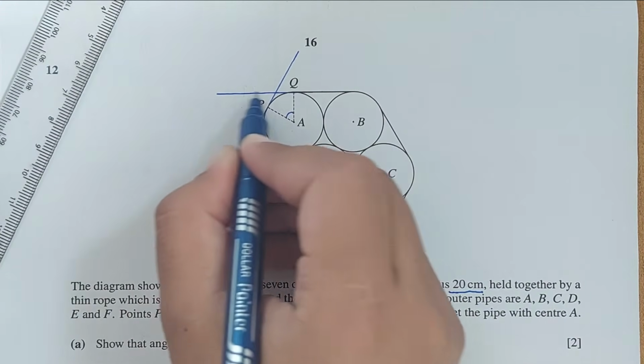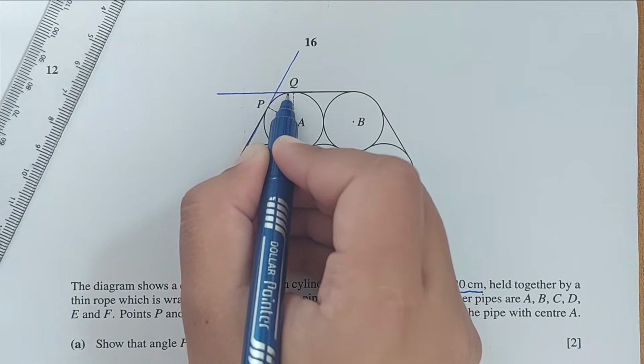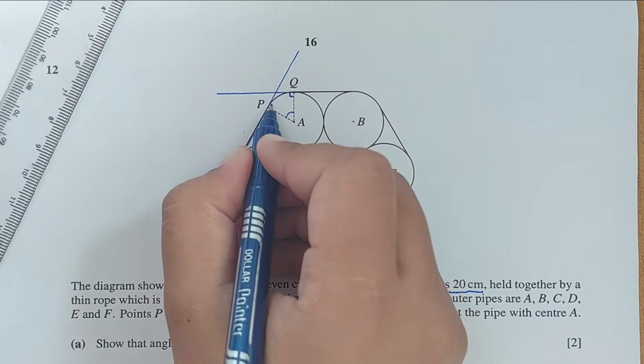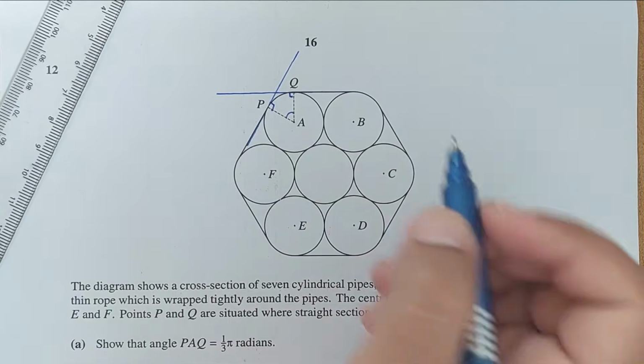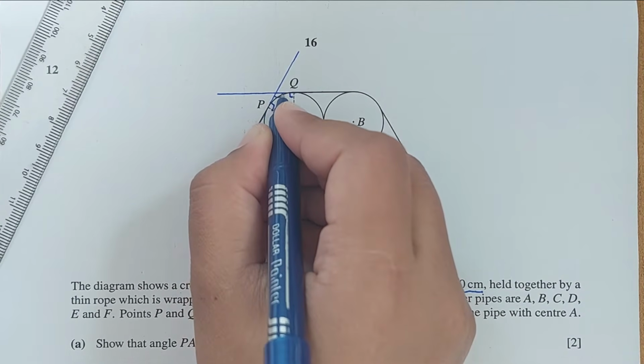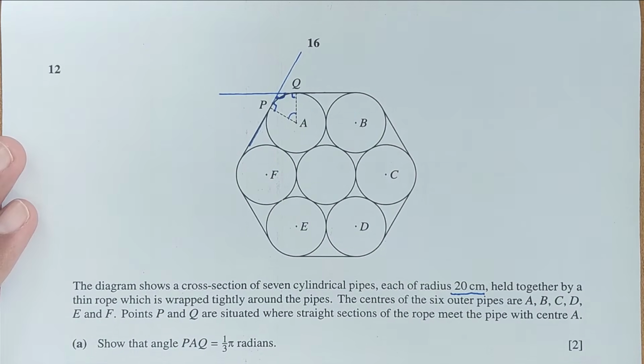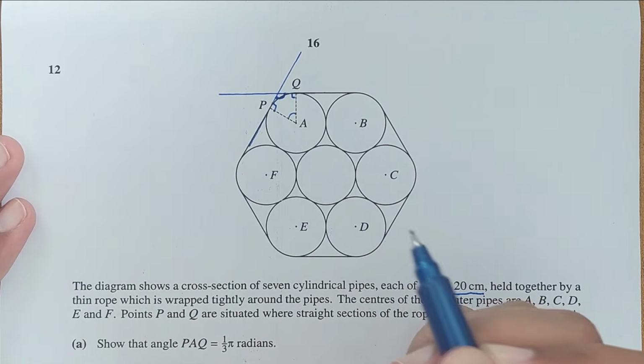And we know that the tangent is always perpendicular to the radius. So if this line is tangent at Q, it is perpendicular to the radius, and the tangent at P is perpendicular to the radius, right? Now we have to find, okay, what is this angle? Okay, now let's measure this angle first.